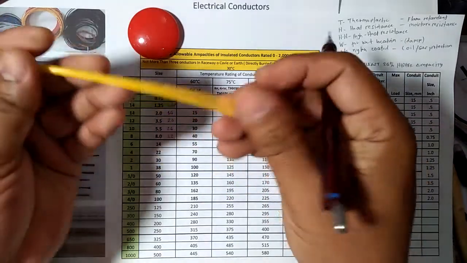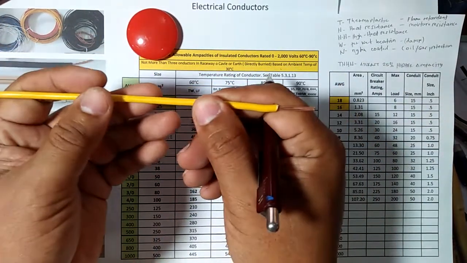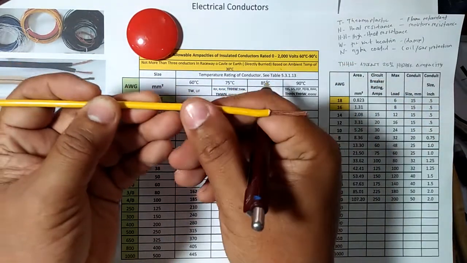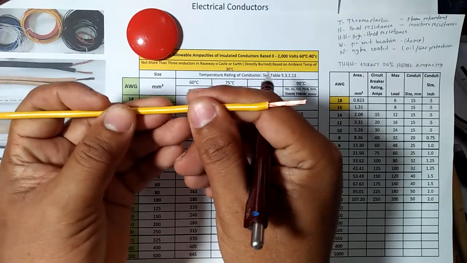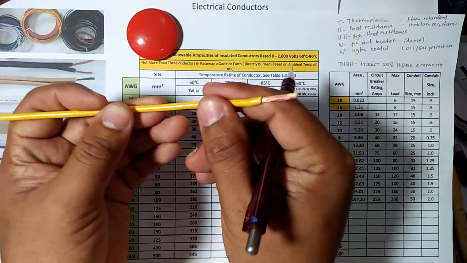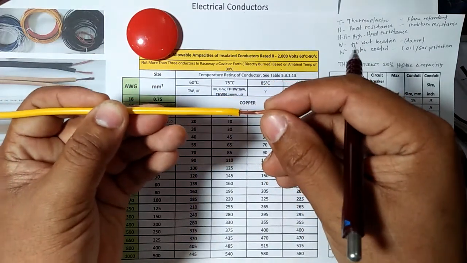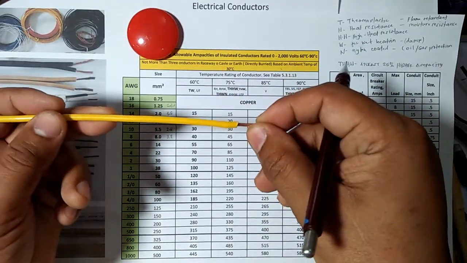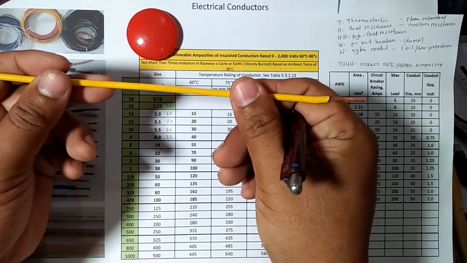I'll just show you this one. This is the electrical conductor. It is made of copper. In the Philippines, we have to use only copper or copper-clad aluminum. So this is copper. This is an electrical conductor.